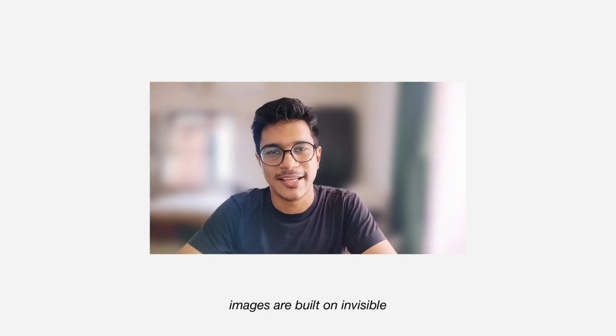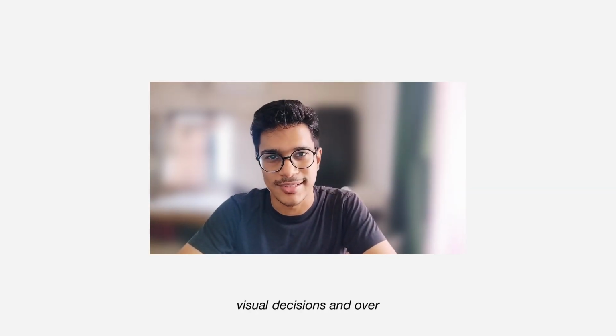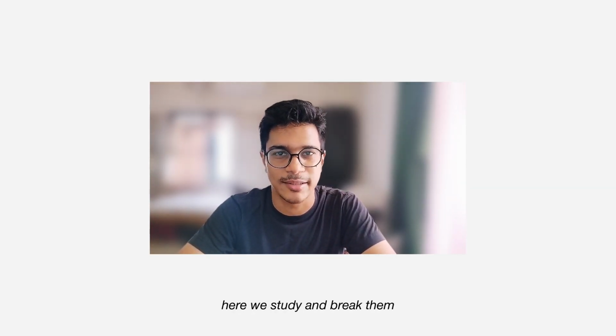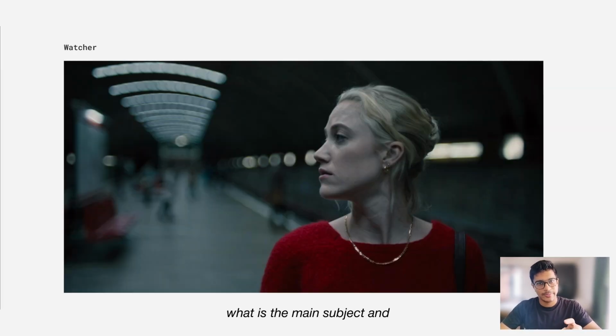Hey there, so most cinematic images are built on invisible visual decisions, and over here we study and break them down and see how they interact with each other. So let's start by identifying what is the main subject, and that would be her. And what are the factors that help us identify that she's the main subject in this image?